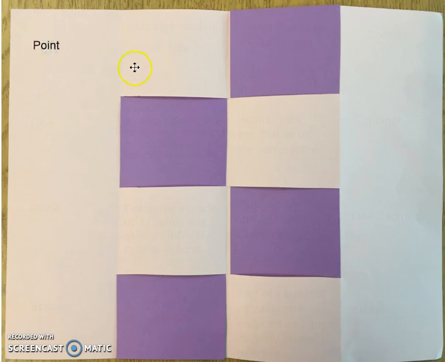So first we have point. A point indicates location and it has no size. So even though from person to person we might draw our points different sizes, someone might draw them pretty heavy or dark, it doesn't mean that it's actually a different size. It's just showing a location.